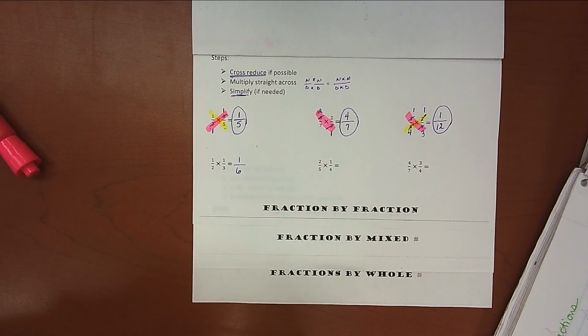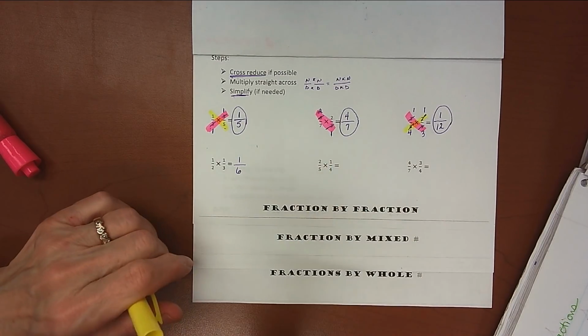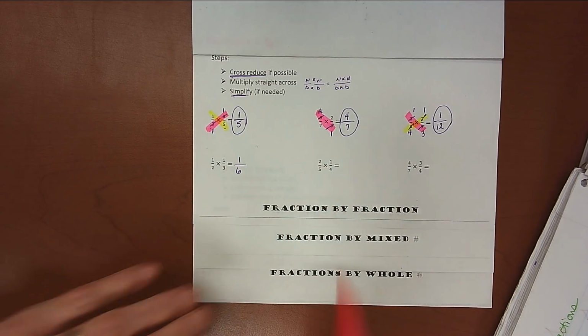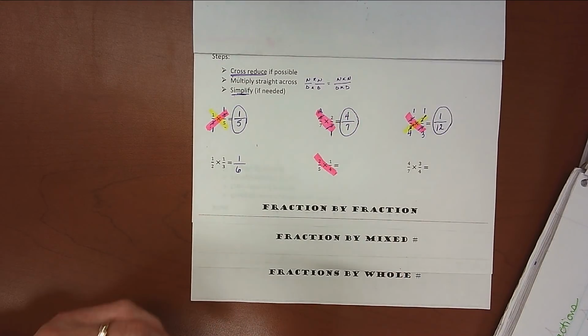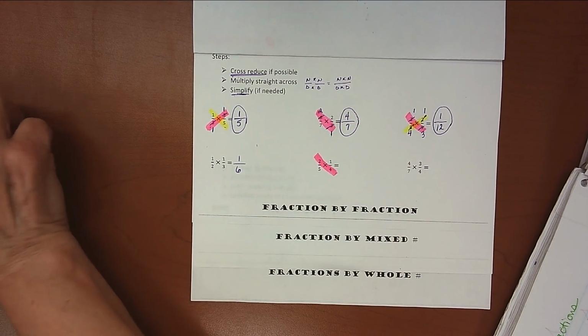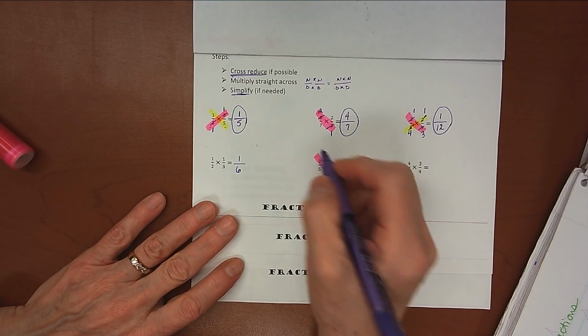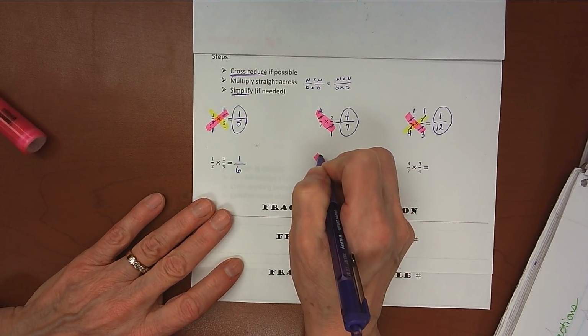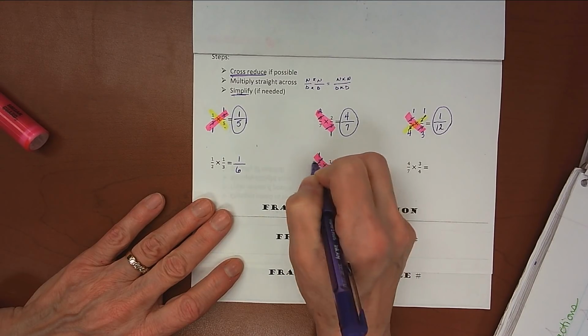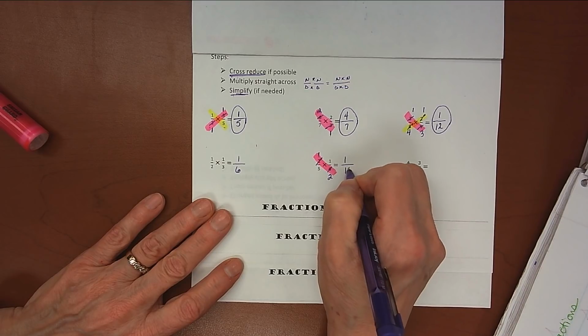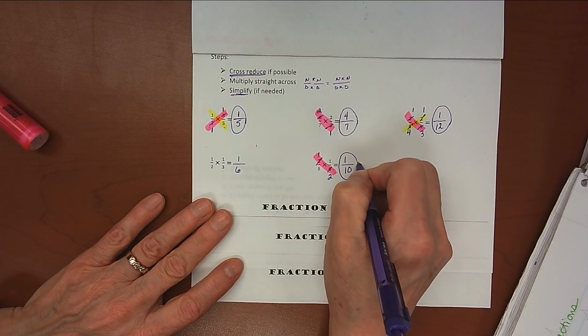All right, so here we go. We can cross-reduce right here. 2 and 4 can both be divided by 2, so we'll do that. We can't divide 1 and 5 by anything other than 1, so that doesn't change anything there. 2 divided by 2 is 1. 4 divided by 2 is 2. 1 times 1 is 1. 5 times 2 is 10. So we've got 1/10 there.